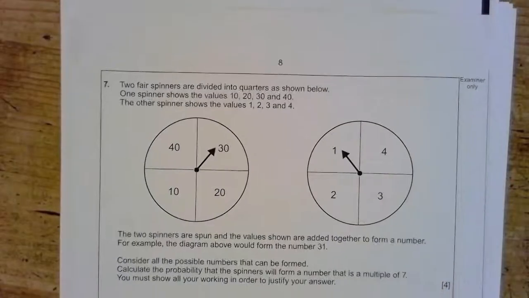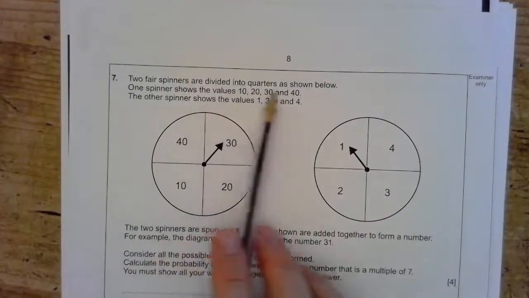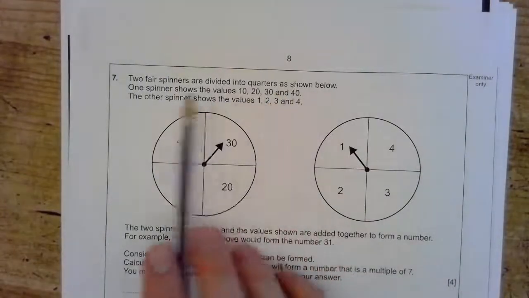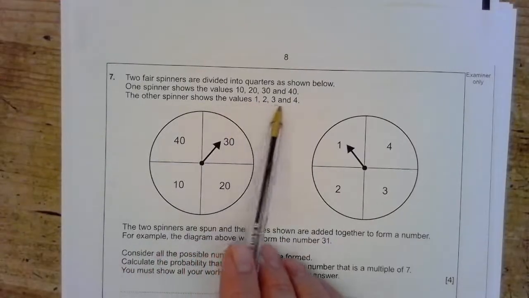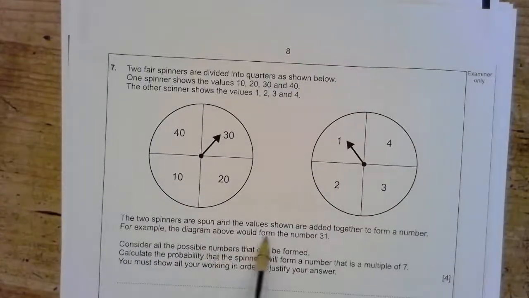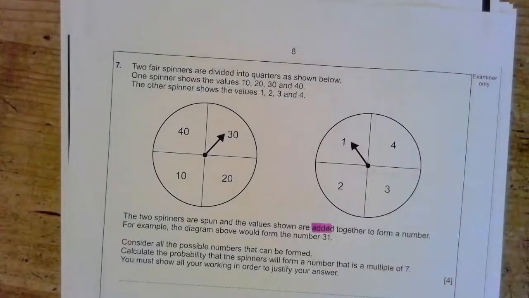Okay, so looking at this question here, it says the 2 spinners are divided equally into quarters and shown below. One spinner has values 10, 20, 30, 40. The other spinner has values 1, 2, 3, and 4. The 2 spinners are spun and the values are added together. That's the key bit here. They're added together to form a number. For example, 30 and 1 would make 31.